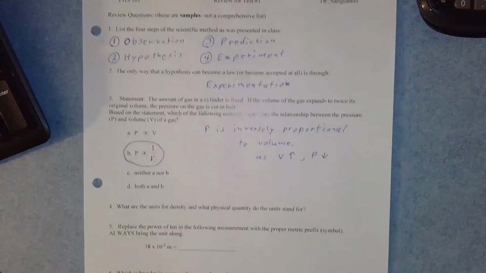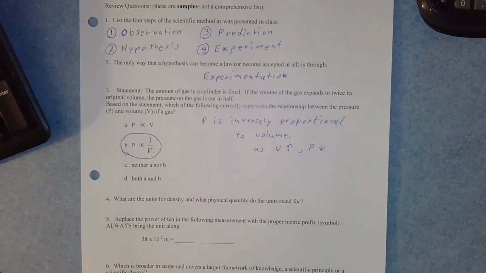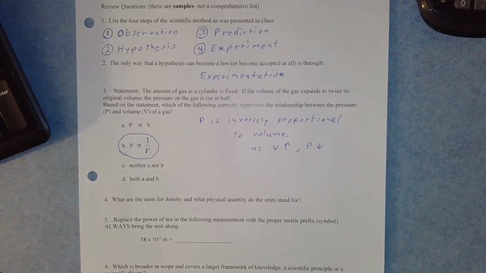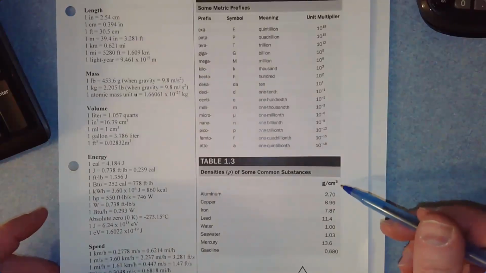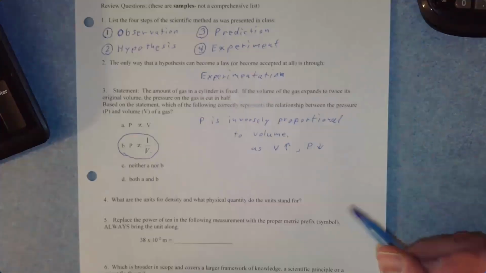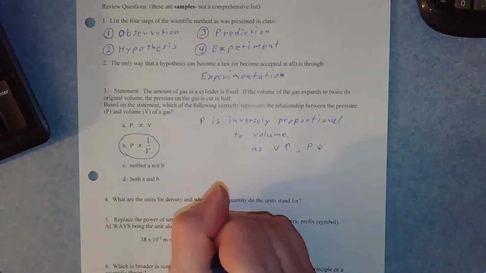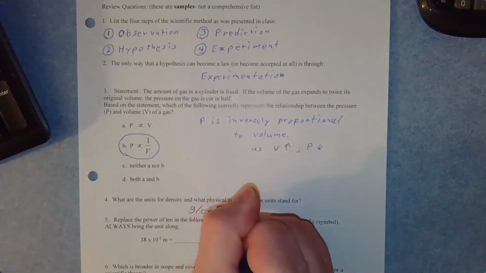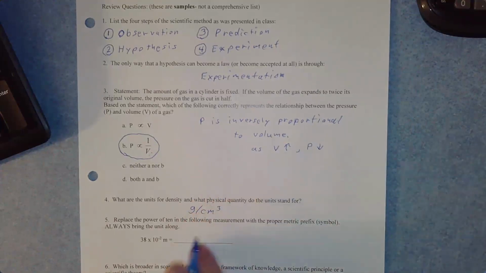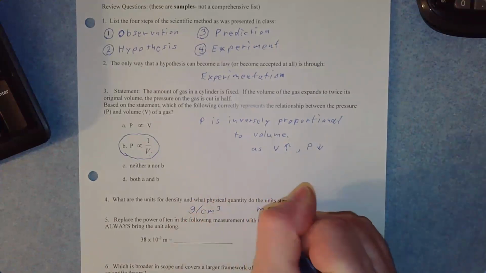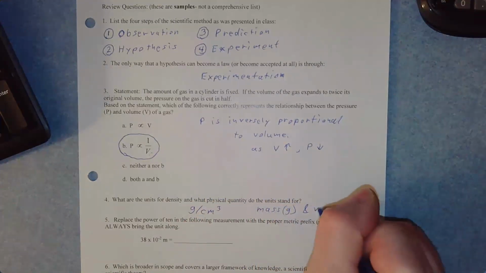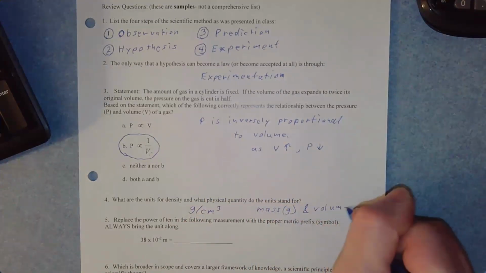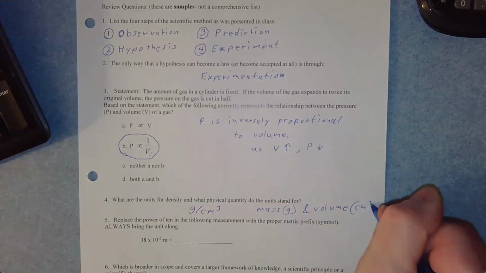All right, number 4. What are the units for density and what physical quantities do they stand for? You can actually look this up. You can just look at the table and find, oh, density, grams per cubic centimeter, right? So let's write that out. The units are grams per cubic centimeter. And they stand for mass, that would be G, and volume. That's centimeters cubed.